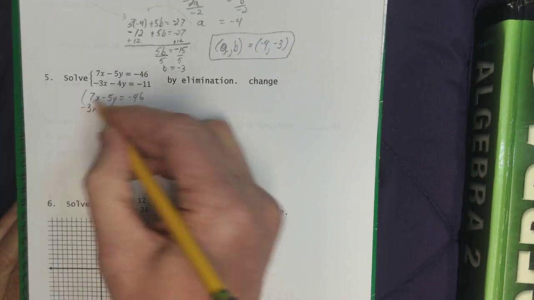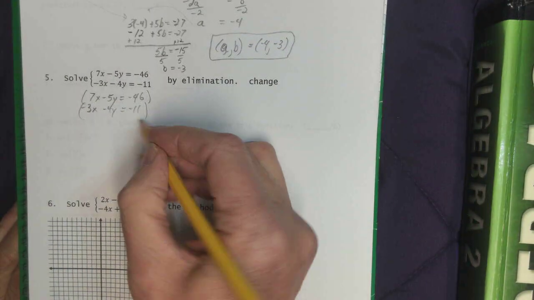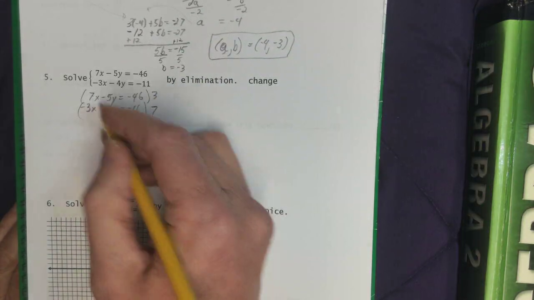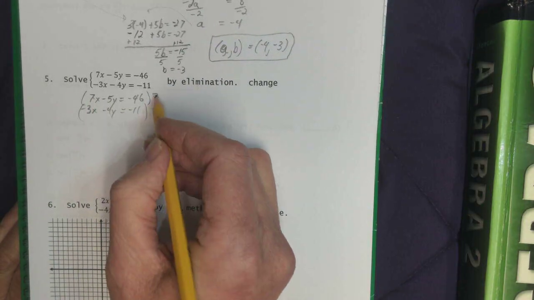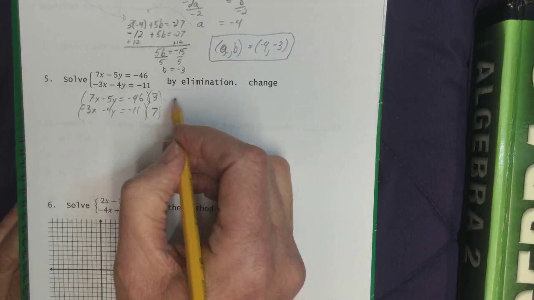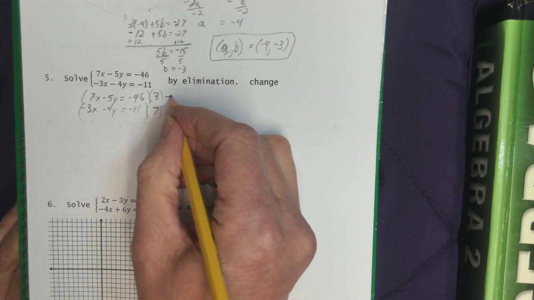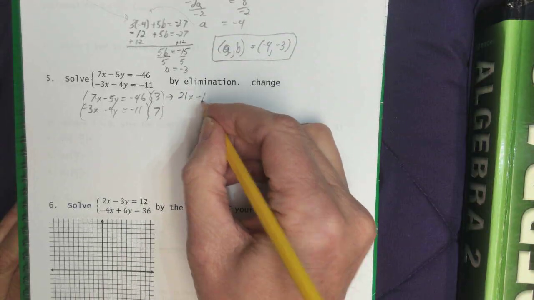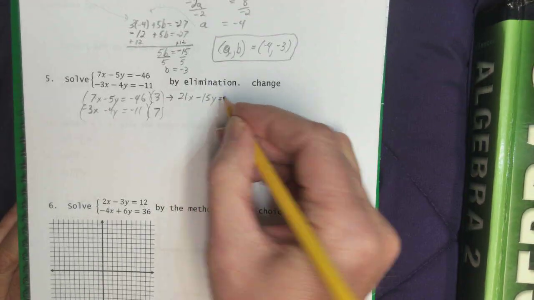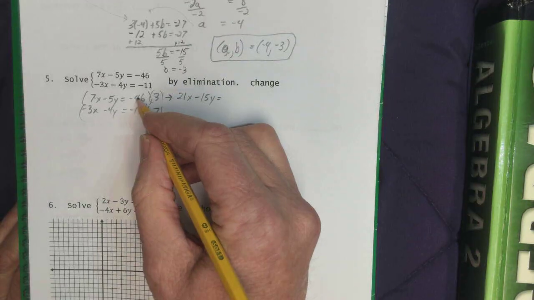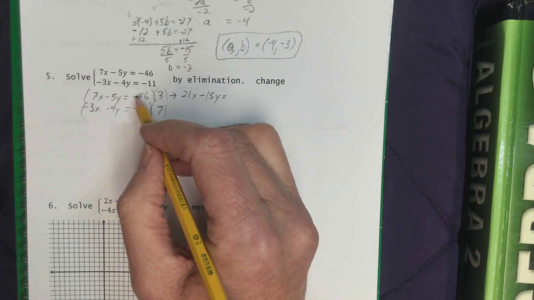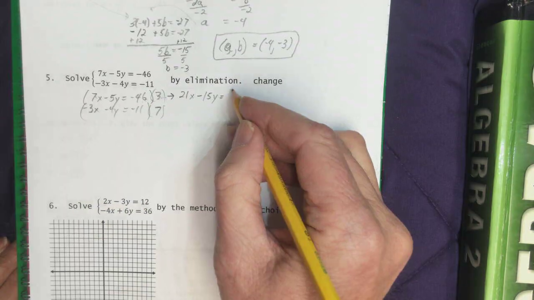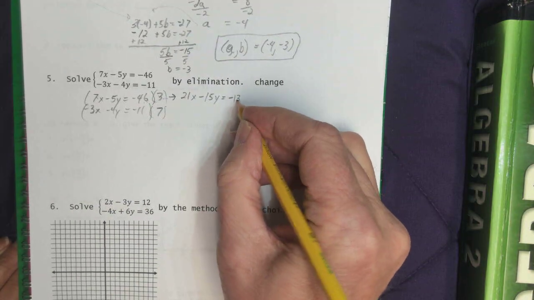That's fine. I'm going to eliminate x's, and I'm going to put the 7 down here, put 3 up here, because now I'll have 21x in the first equation. I'll have negative 21x in the second equation. So 21x minus 15y equals 3 times 40 is 120. 120 plus 18 is 138. So that's negative 138.